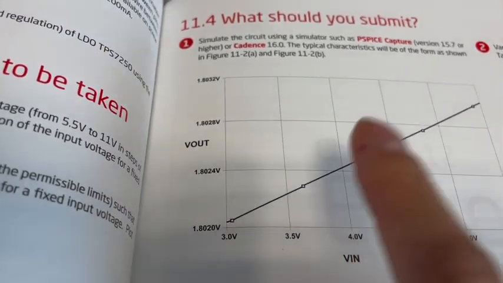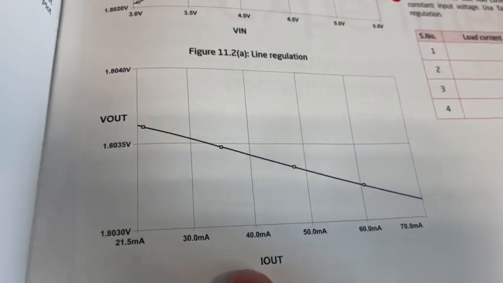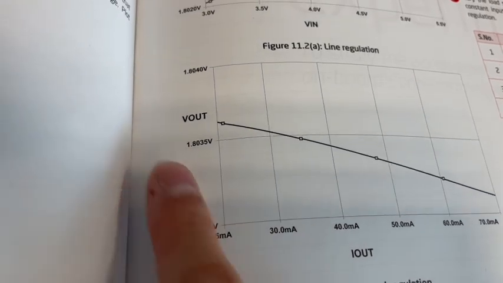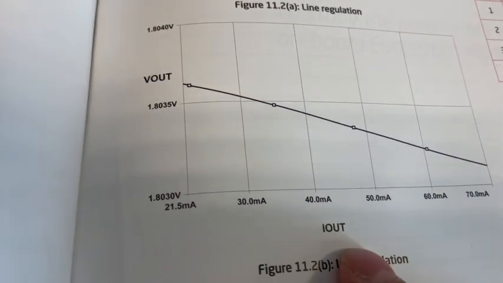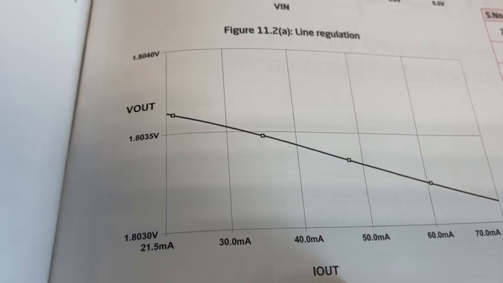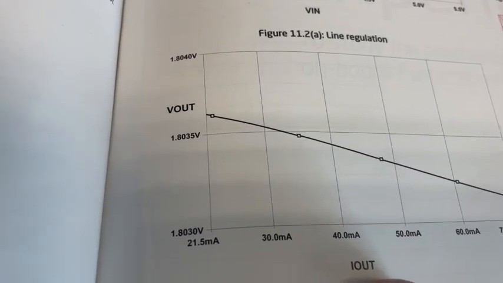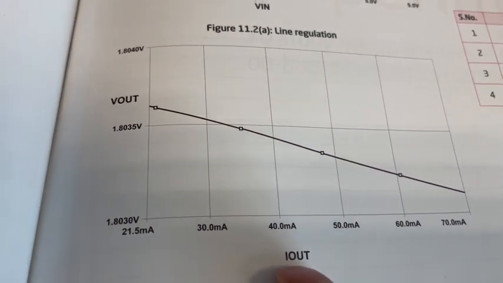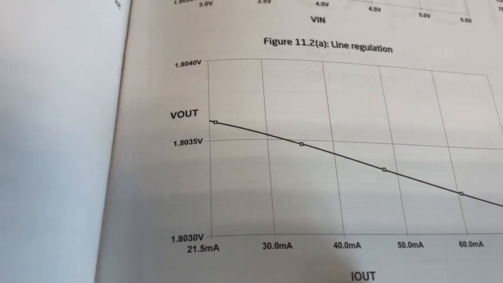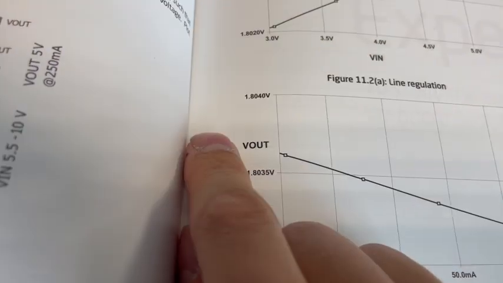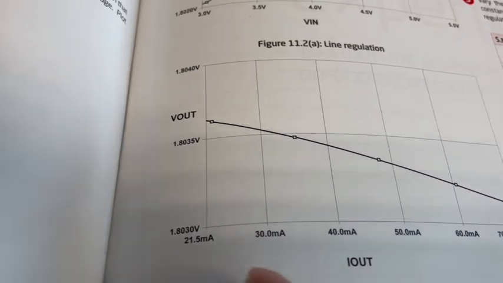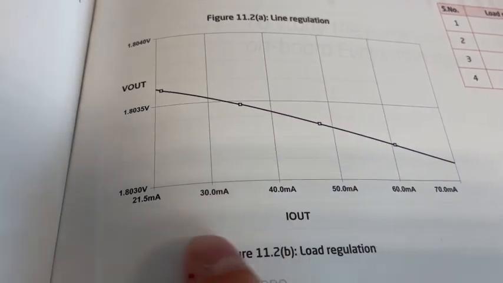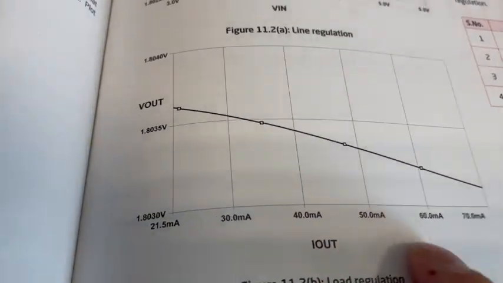You should first plot this one, and for the second plot you have to plot V out versus current out. So you're gonna change the load current. In order to change the load current, you have to change the load resistance. So this time you keep V in fixed, change your resistors, and calculate the current.